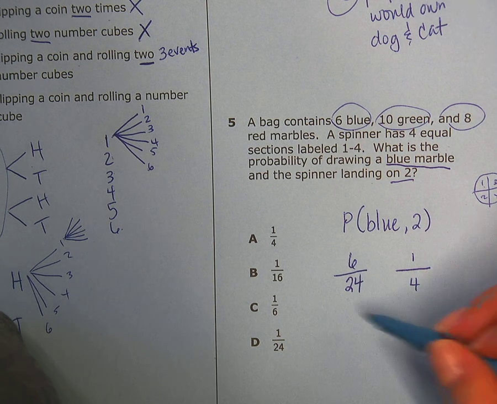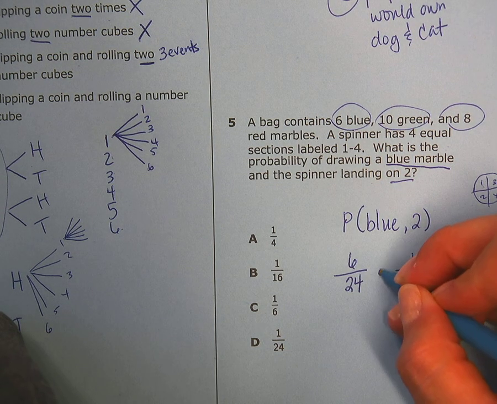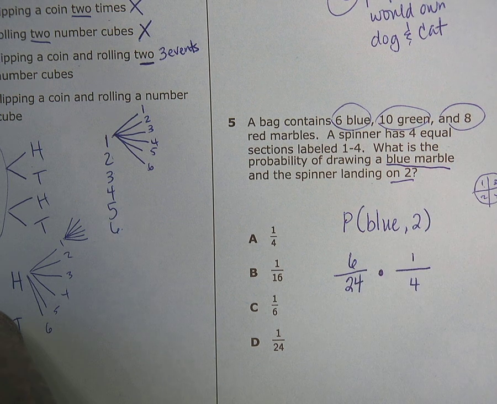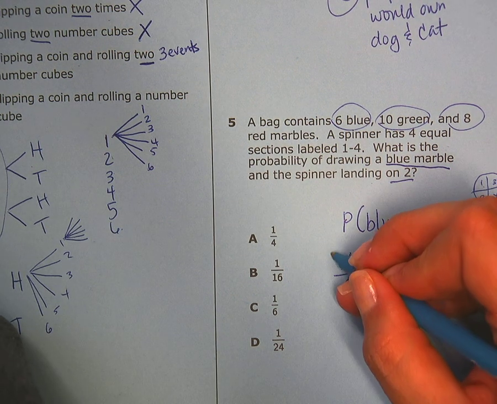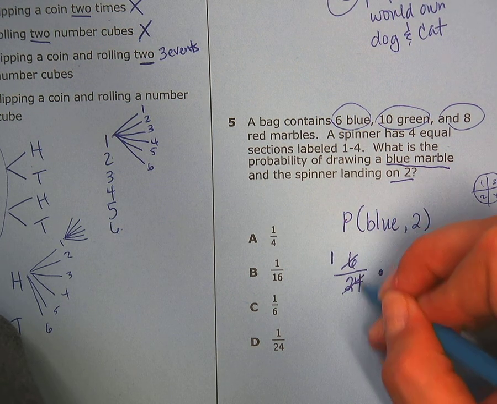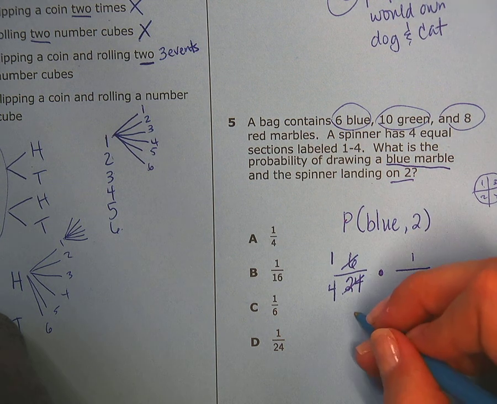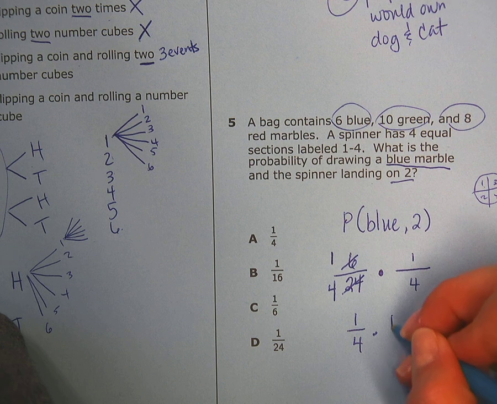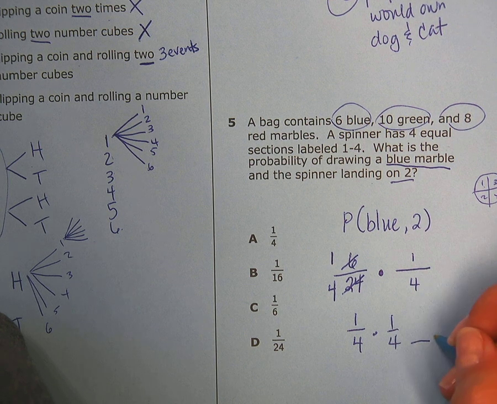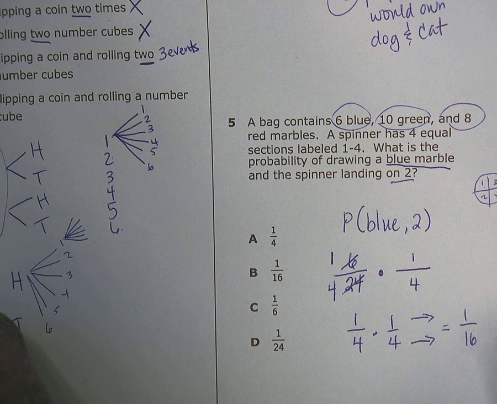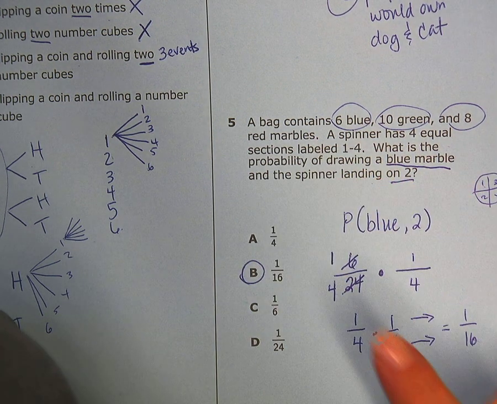Now I can multiply straight across if I want to, but I think I'm actually going to simplify this because I know that 6 goes into 6 one time and 6 goes into 24 4 times. So what that creates is 1/4 times 1/4. Makes my life a lot easier. Multiply straight across to get 1/16. My answer choice here is letter B.